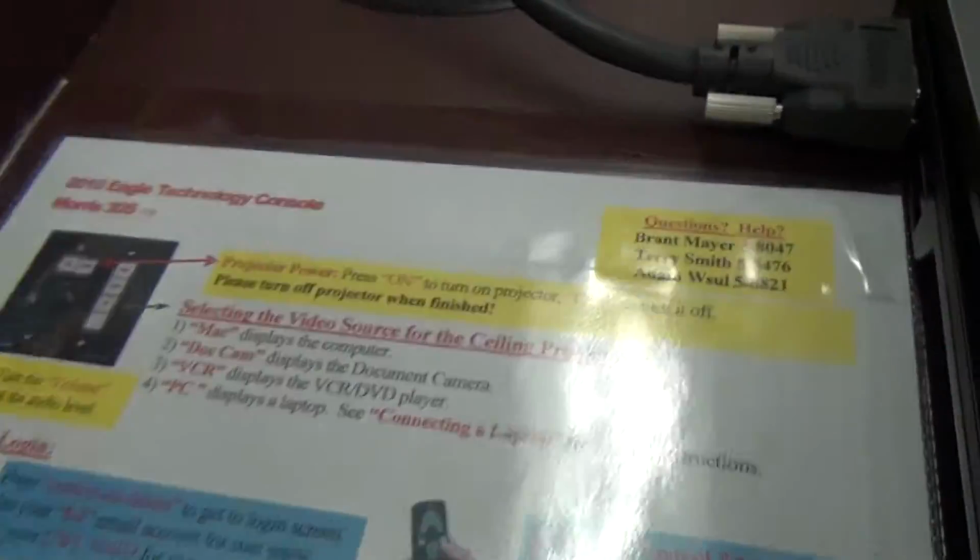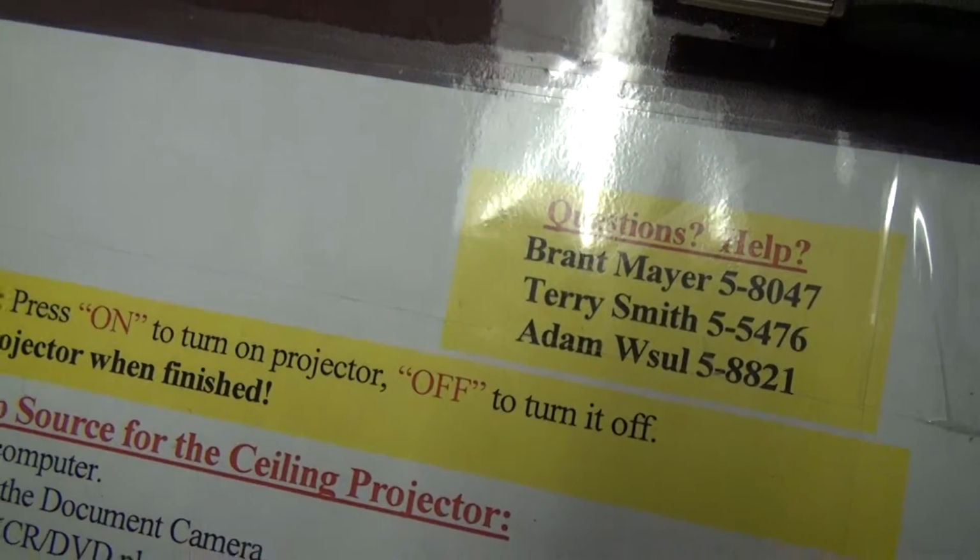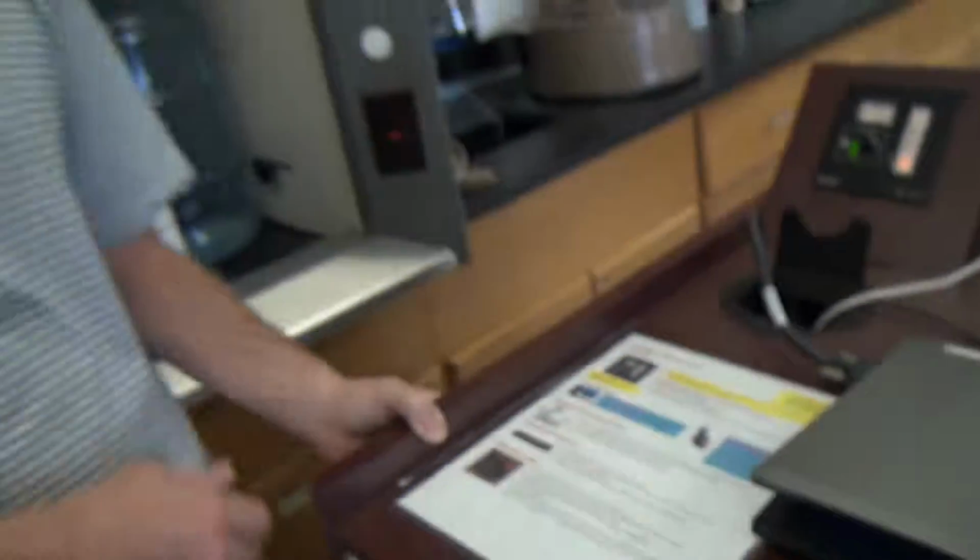The last thing I'll mention is that here on the desk is a written version of what I've just gone through on this video, and in the upper right-hand corner are the names and phone numbers of the Academic Technology Services staff. If you ever have questions or need help of any kind, please give us a call.